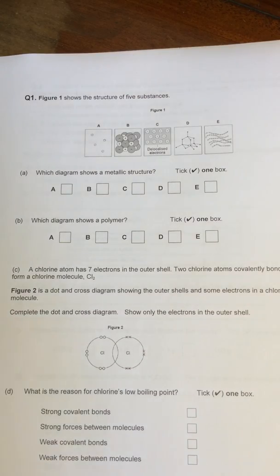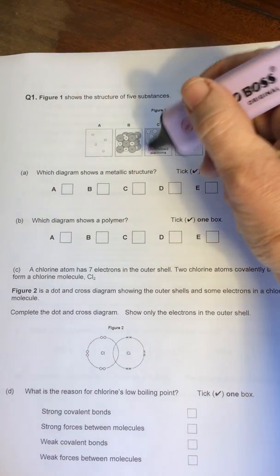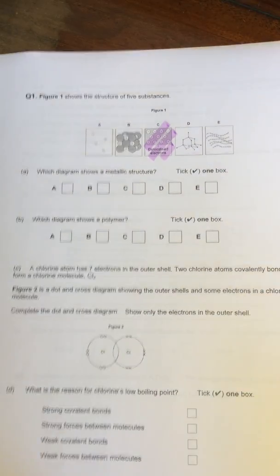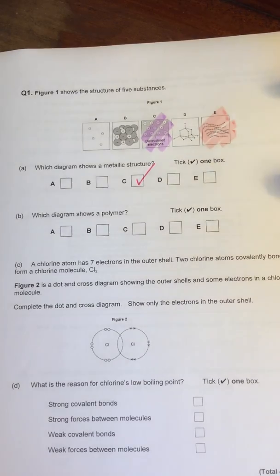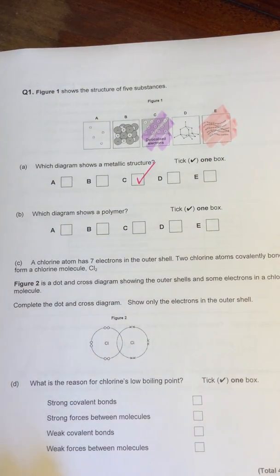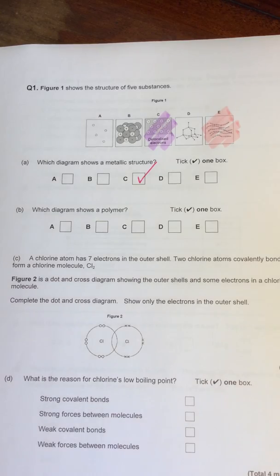Okay, lovely Year 10. So clearly the first question is nice and straightforward because you can see that picture C has got delocalized electrons, so that must be the metallic structure. Now, if you remember from your structures and bonding, if you have chains of polymers, they're held together by weak intermolecular forces, so E must be a polymer. Okay?